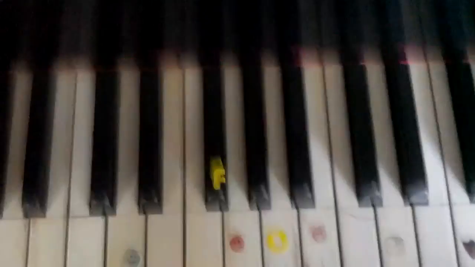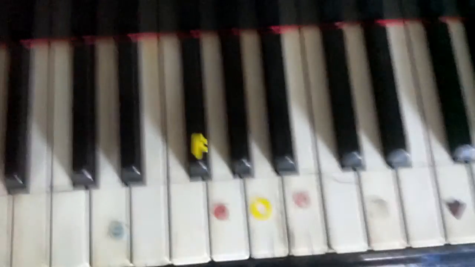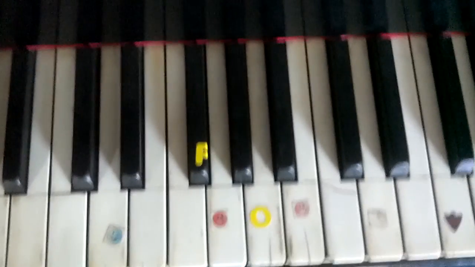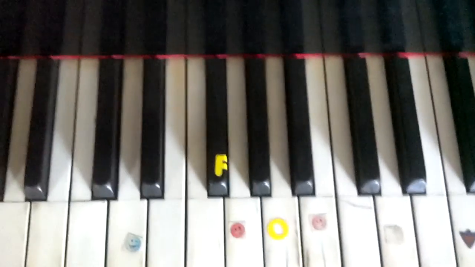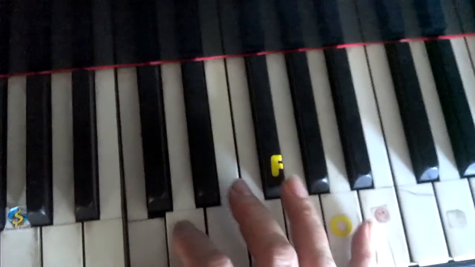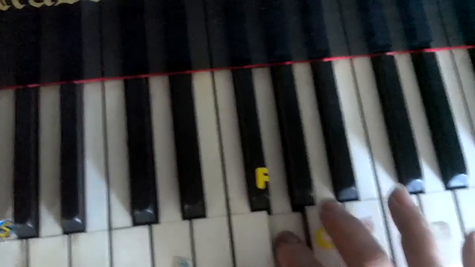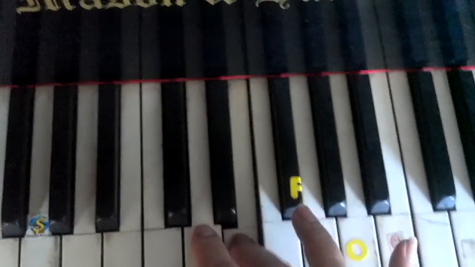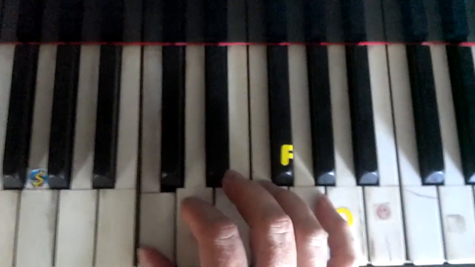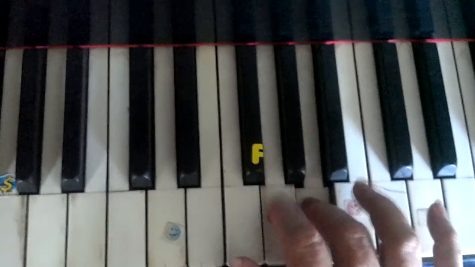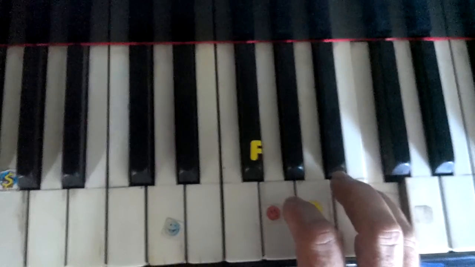In Western music, we have major scales. And the C major scale on the piano is played with all white keys. So here it is, starting from middle C. Now many of you know the song: Do, Re, Mi, Fa, Sol, La, Ti, Do.